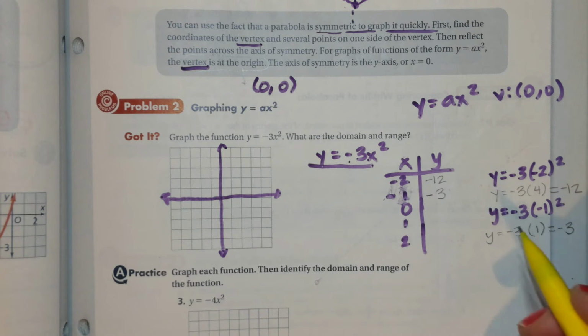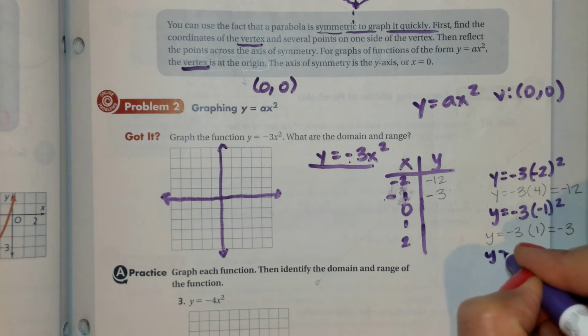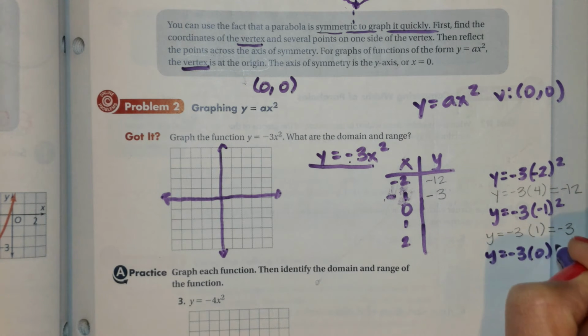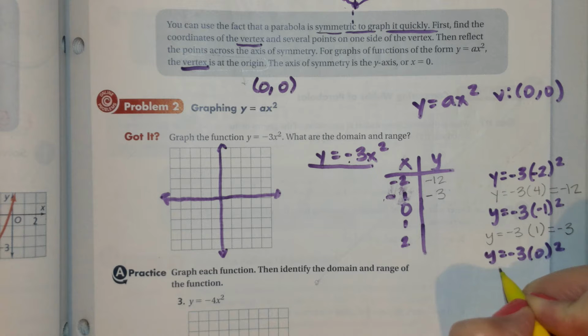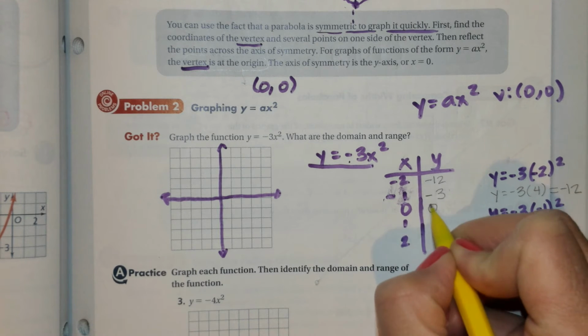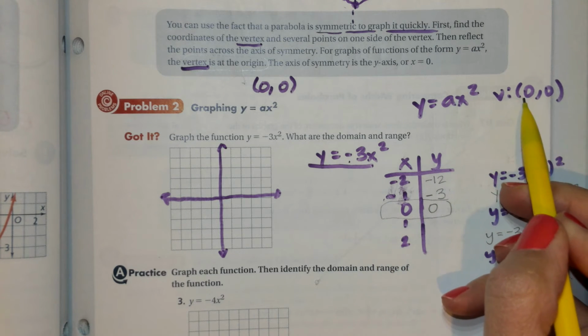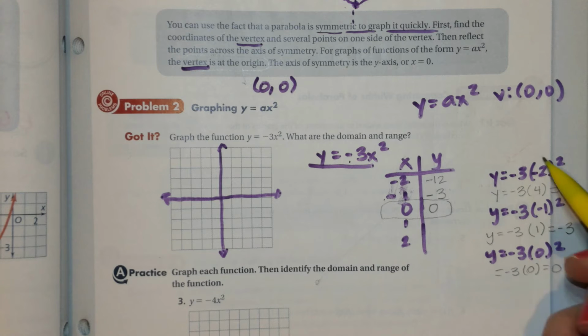Now I'm going to plug in 0. I already know what it is, but I'm going to just show you guys why it works. So y equals -3 times 0 squared. Well, 0 squared is 0. 0 times 0 is 0. And then -3 times 0 is 0. So this is the vertex. So I'm just going to show that it's special. Remember how I was saying the vertex would be 0, 0? And it is based on the solving, plugging in points and solving.